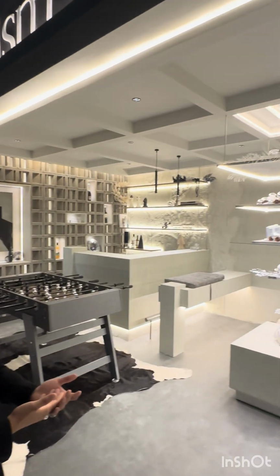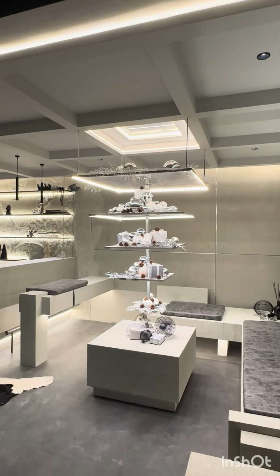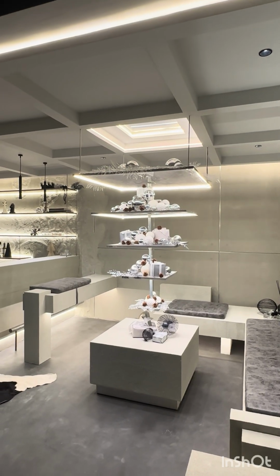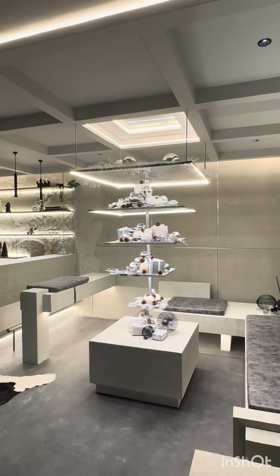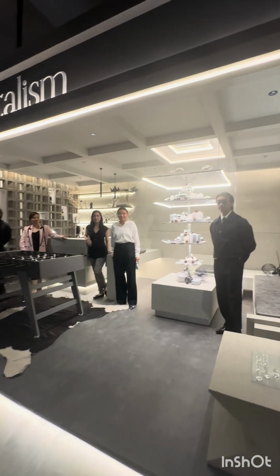And yun nga, nabanggit kong utilitarian siya. Why? Because not only did we provide a Christmas tree, but we also provided shelving unit for the presents and decorations ng users and clients.